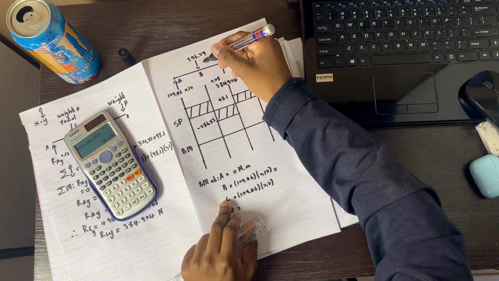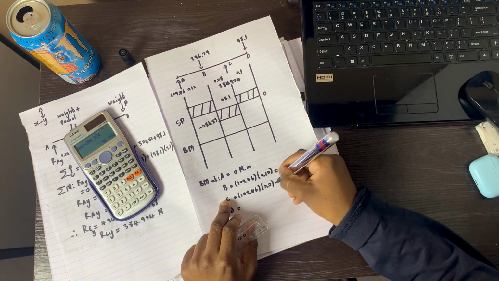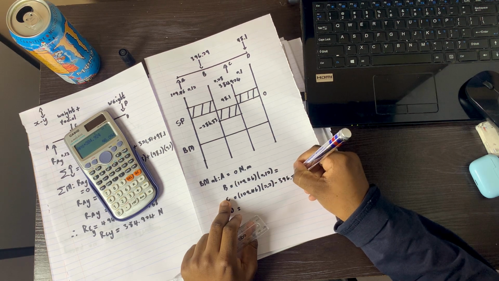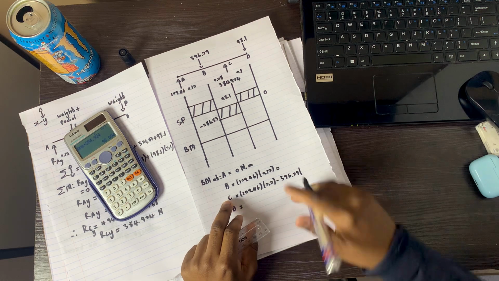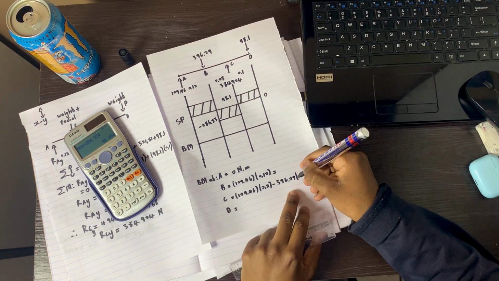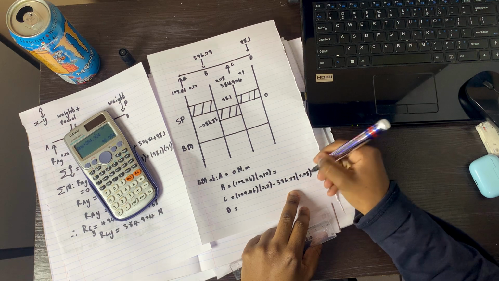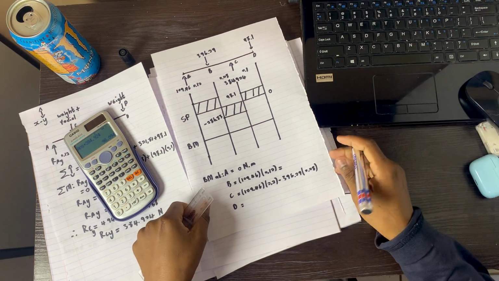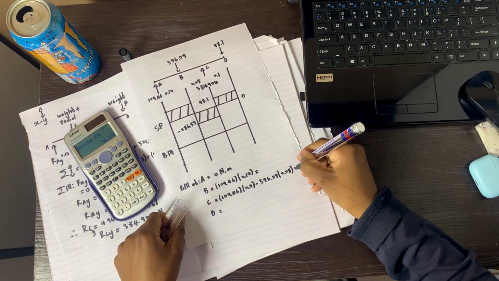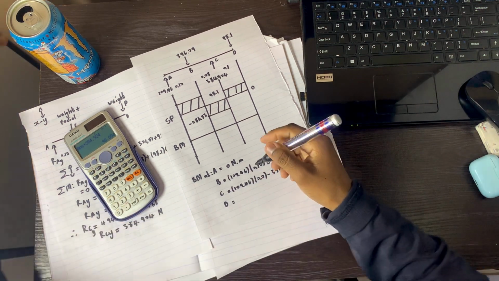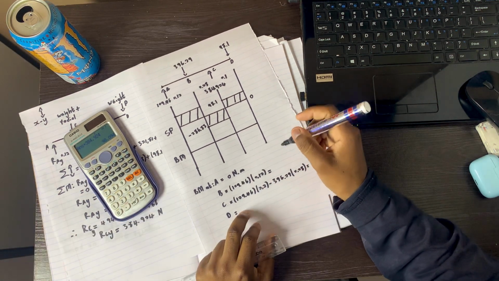And then minus, let's go in the opposite direction, minus 396.29 multiplied by this distance, which is 0.08, right?